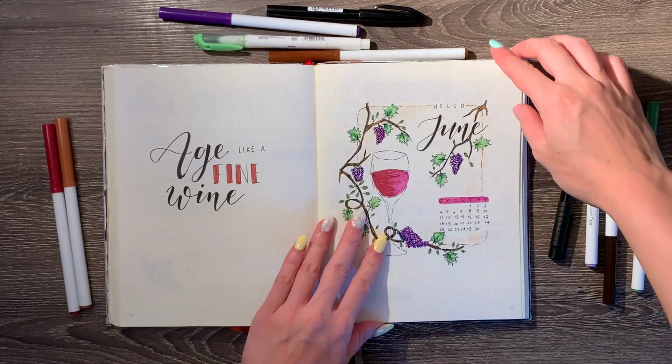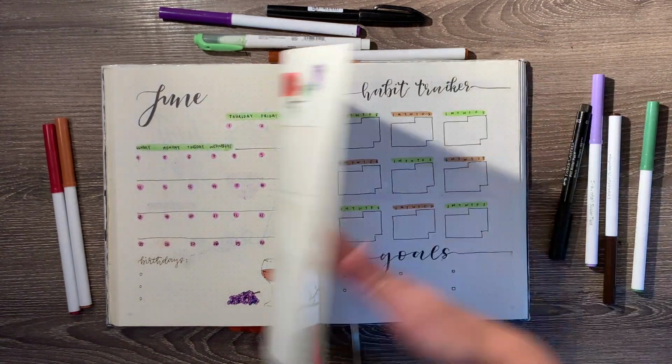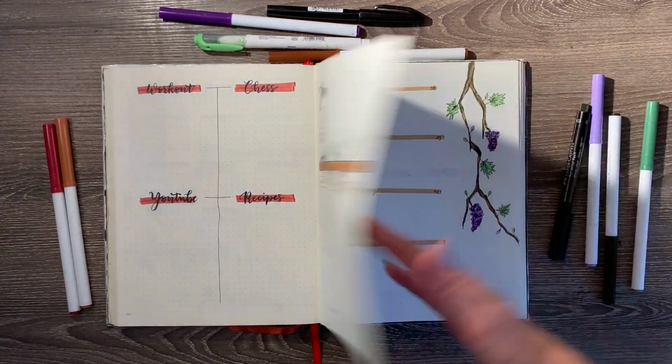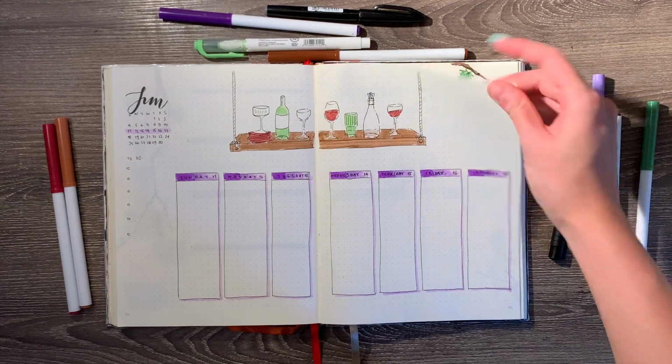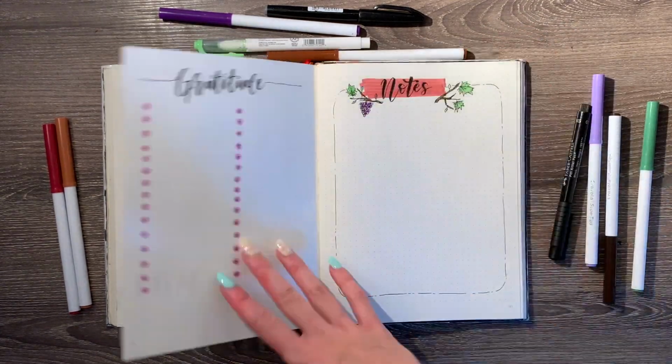And here is the final and full flip through of my June plan with me and my June setup. I'm so in love with this theme. If you haven't already, be sure to check out my June plan with me where I showed how I set up the first half of this monthly theme. But yeah, I'm so happy with all these weekly spreads, and I would love to know which one's your favorite.